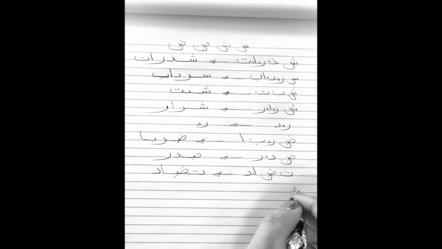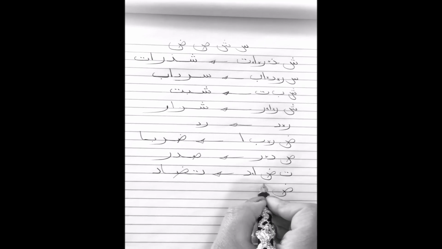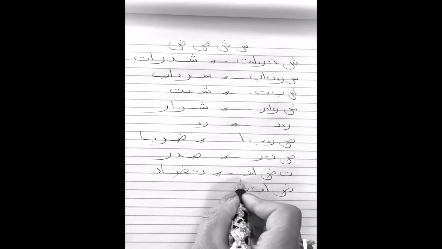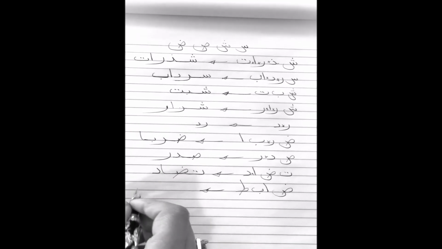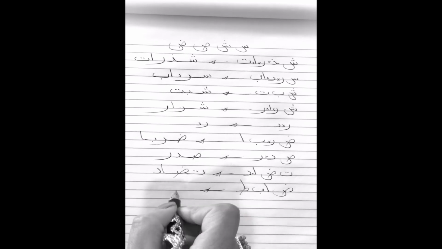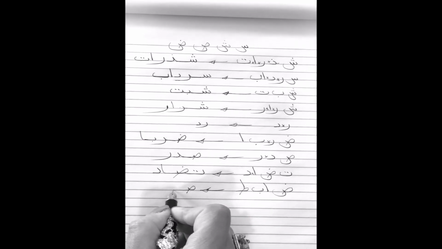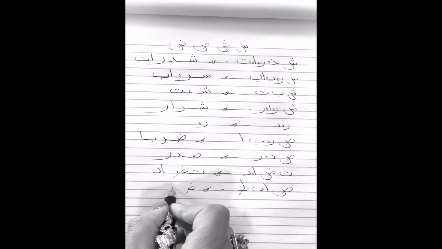The next one. Dad, Aleph, Ba, and a Ta. How do I connect these 4 letters? So the Dad has a cup that will disappear at the beginning. How about the Aleph? Yes, straight up.